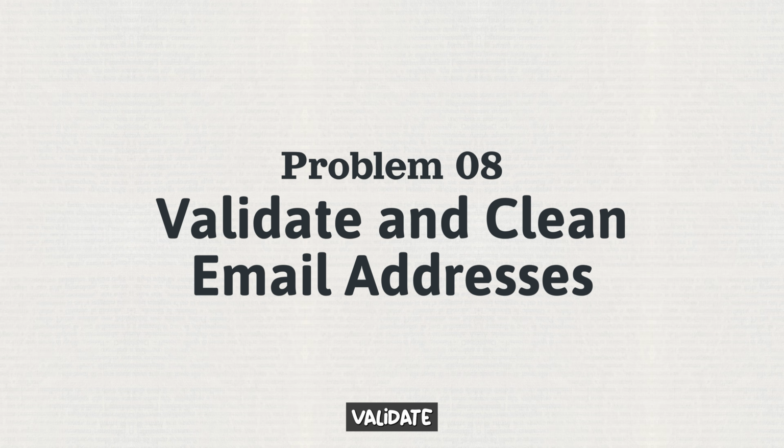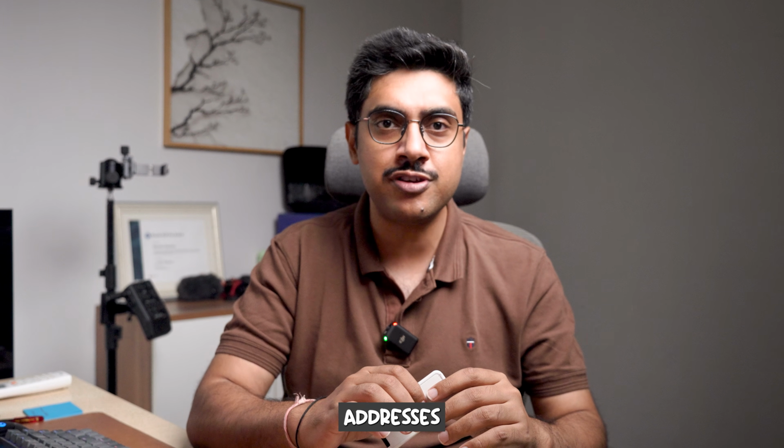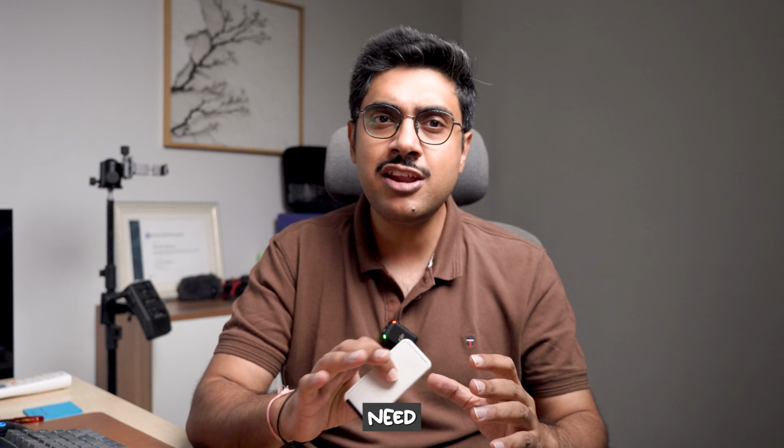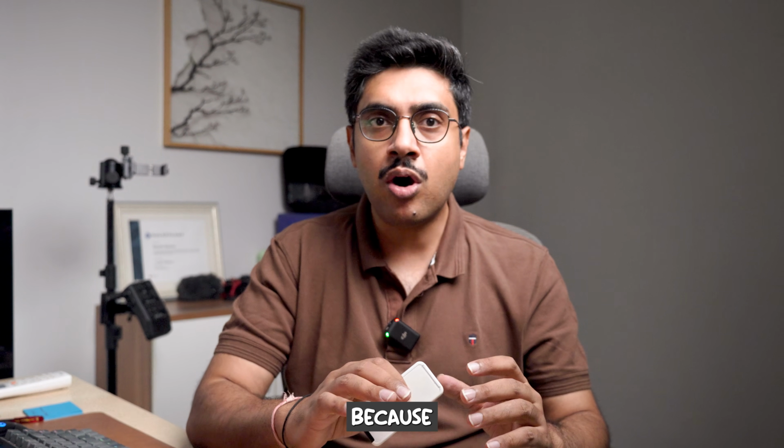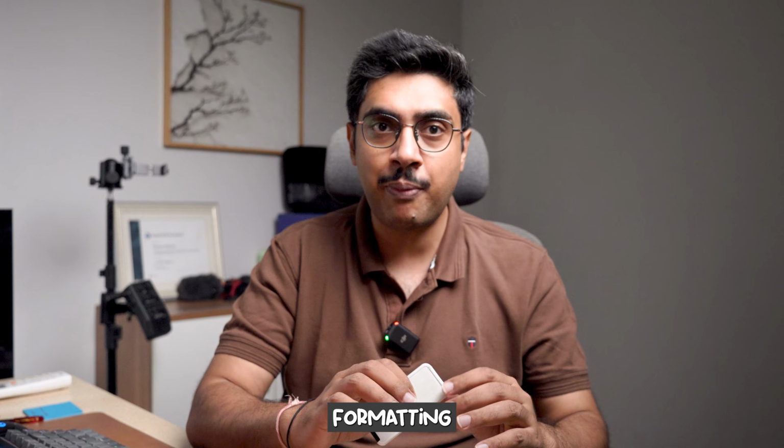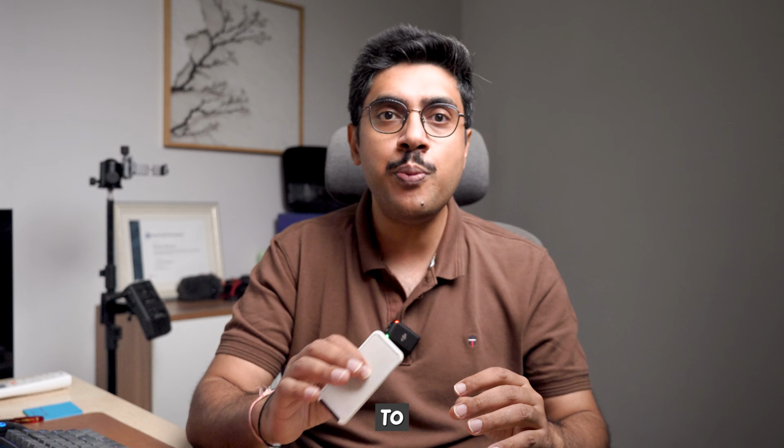Problem 8. Validate and clean email addresses. Now let's move to our next problem, suspicious email addresses. Email addresses need a little more attention because we are not just checking formatting. We also need to make sure they follow a valid email structure. Let's find the emails that don't follow a basic email pattern.